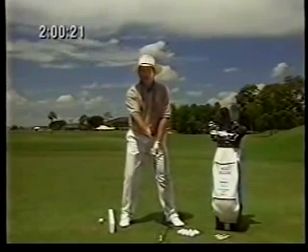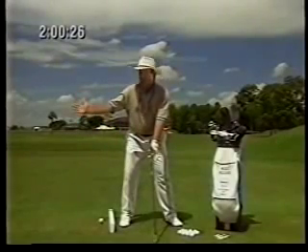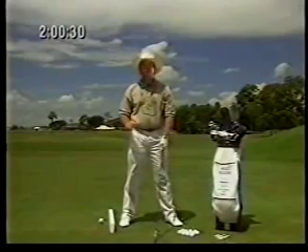Now this will occur in the initial stage of the backswing. So from right here to right here, the club will be set. Now let's talk about what the shoulder does.